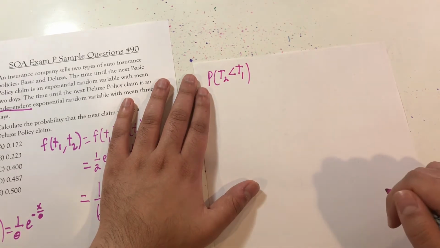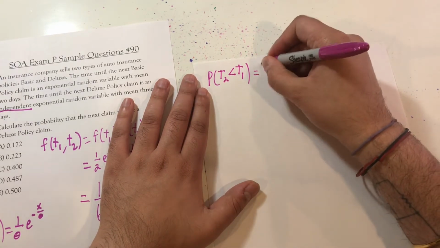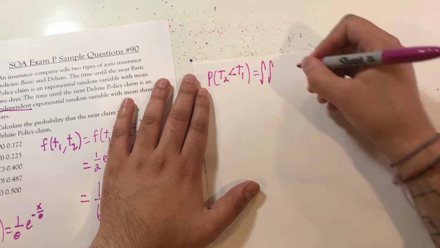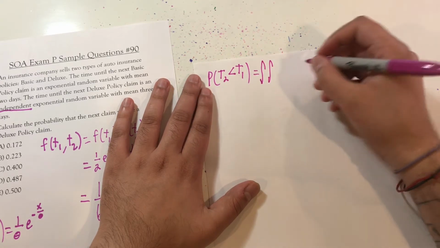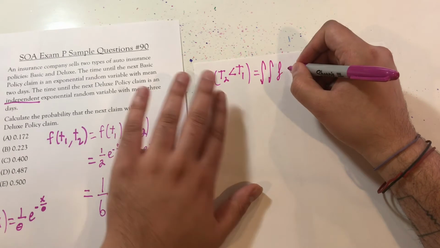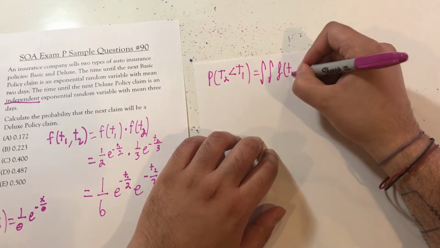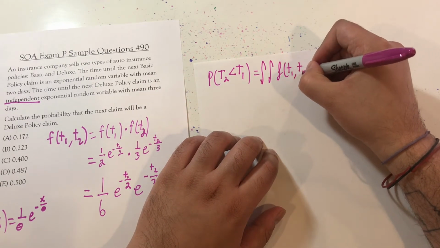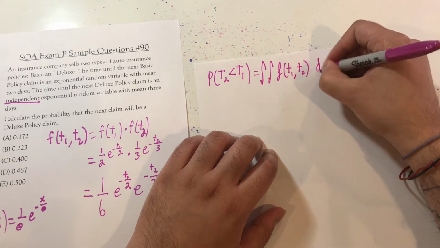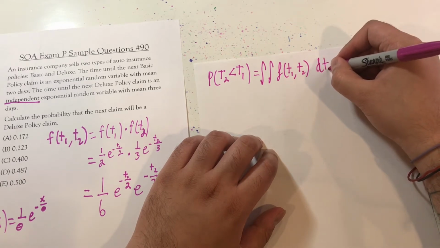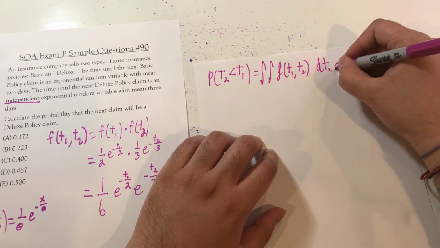That's what I need to find. And the way we're going to figure that out is a double integral of our joint density, f of T1, T2, dt2 and dt1.